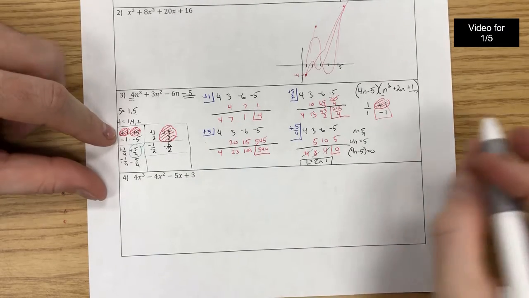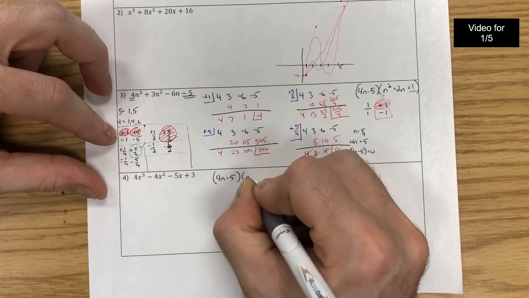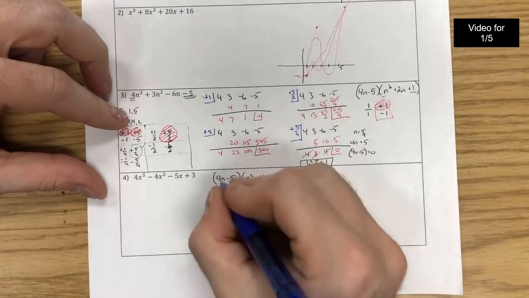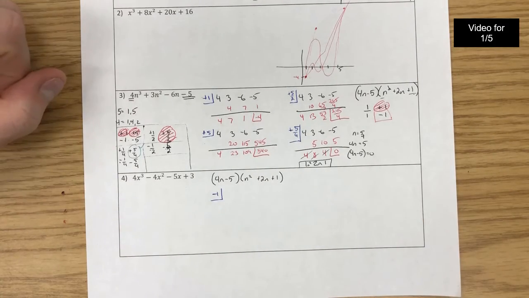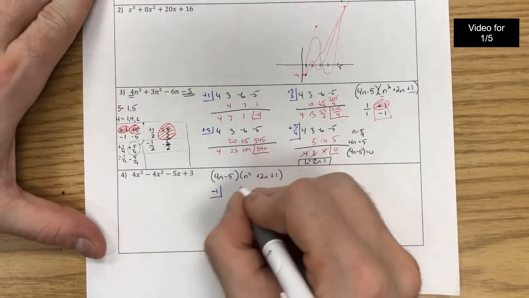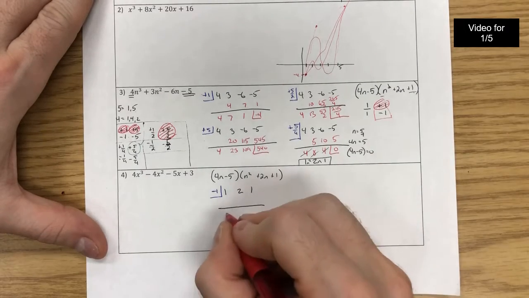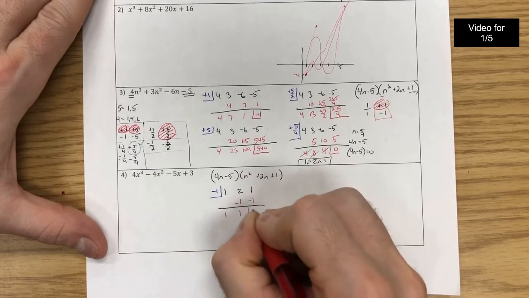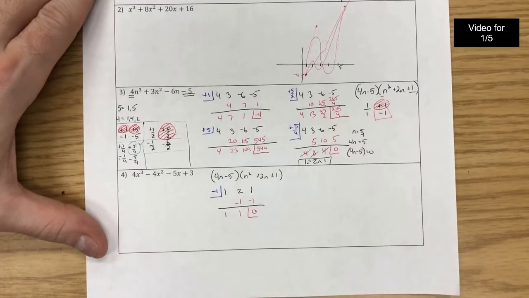So I'm actually going to bleed into this next cell right here. Say 4n minus 5, n squared plus 2n plus 1. I'm going to try out the negative 1. Come to think of it, we probably should have tried the whole numbers first, but we noticed it was between these two, so it is what it is. Let's work this out. Carry it, so take the product, take the sum, take the product. Hey, guess what? My other factor is a negative 1.